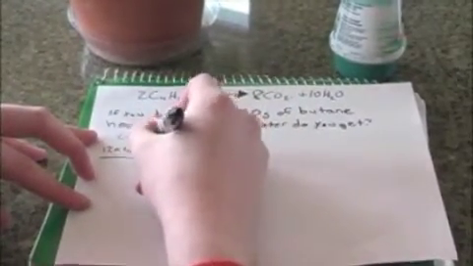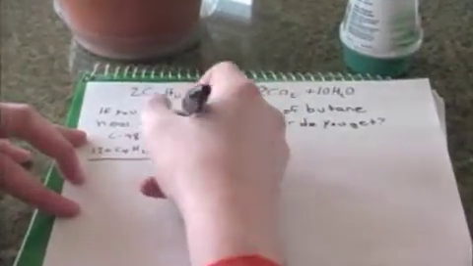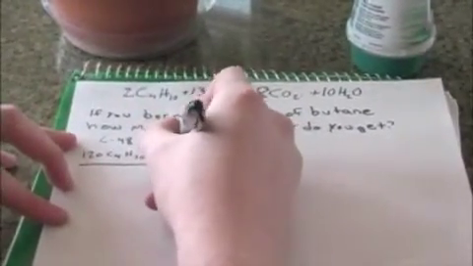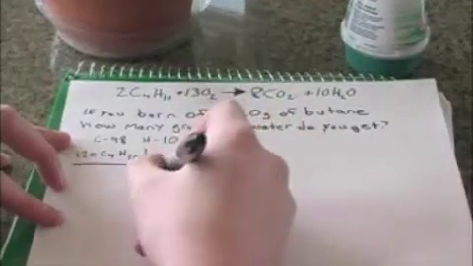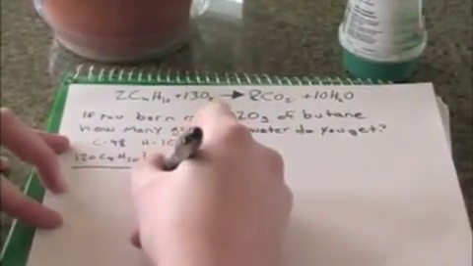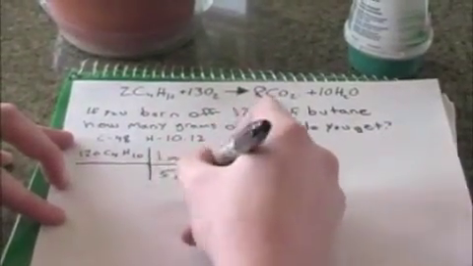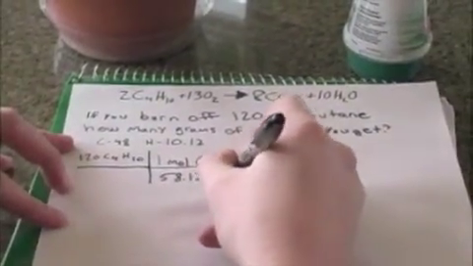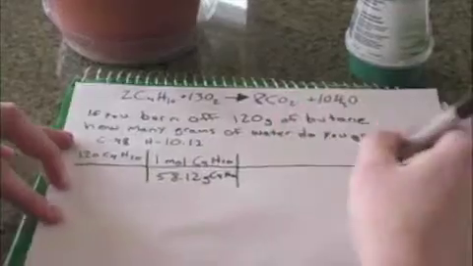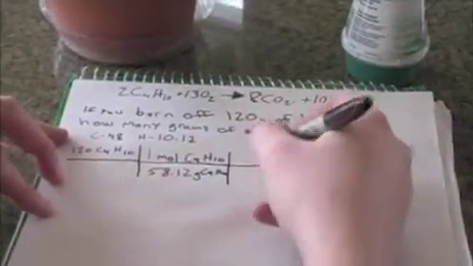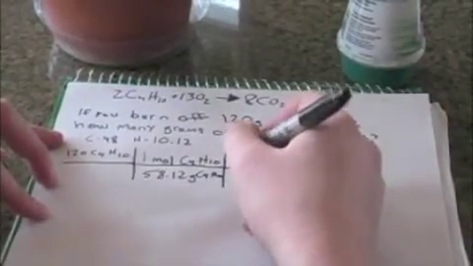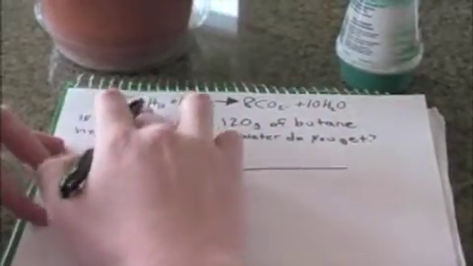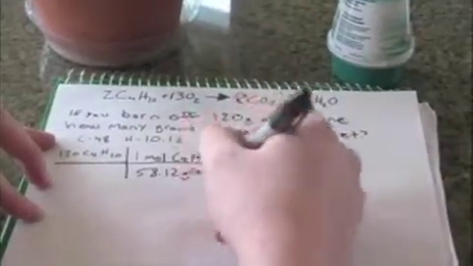And then hydrogen is 1, and you multiply that by 10, and you get 10.12. And you add those together to get 58.12 grams of C4H10.